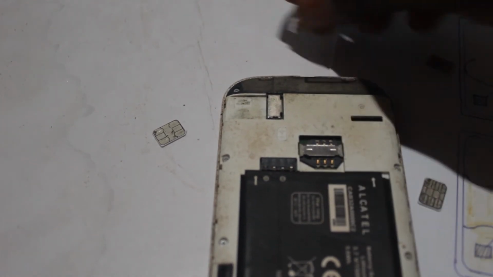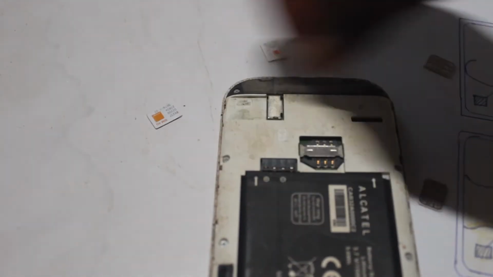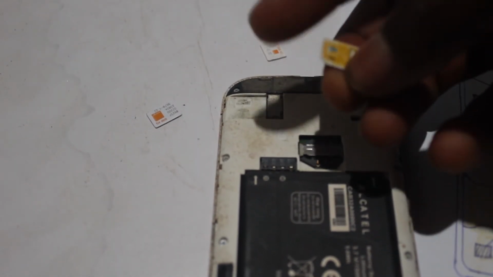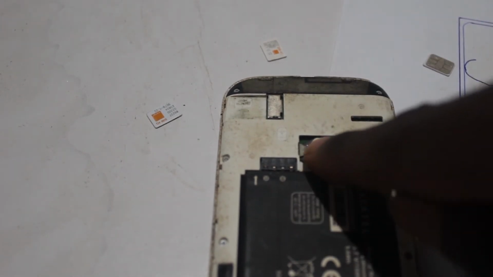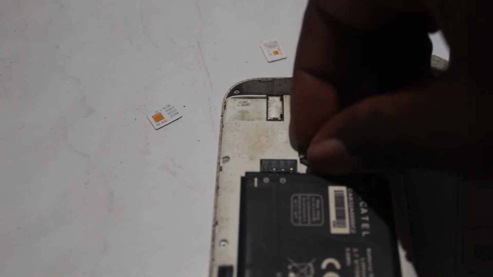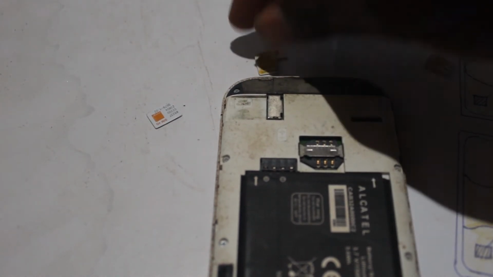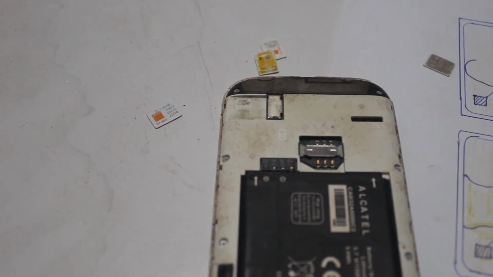And the same, if you use this other company's SIM card, that is the same thing. You will still have to slot the same SIM card into this phone.